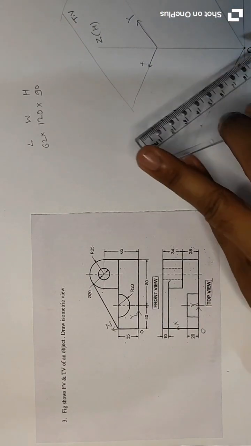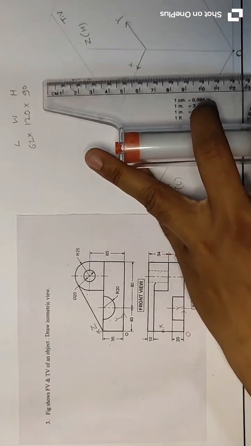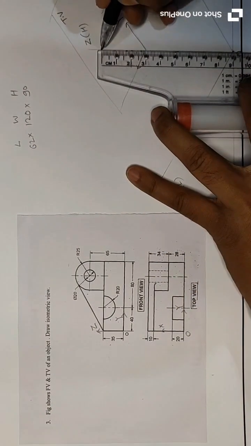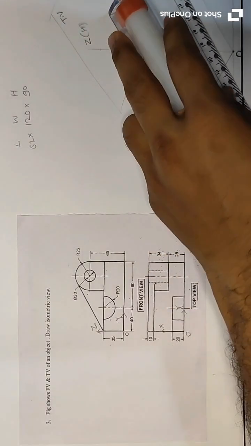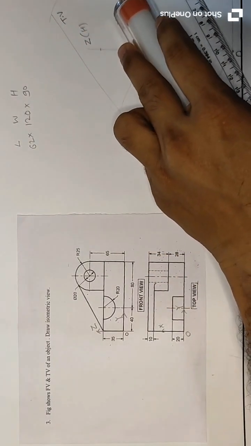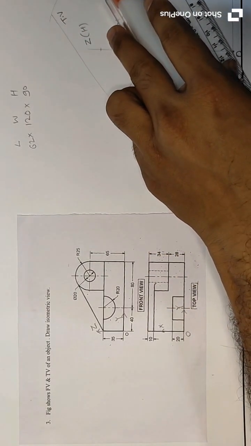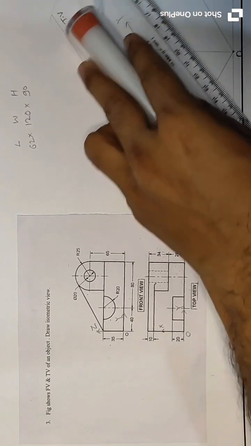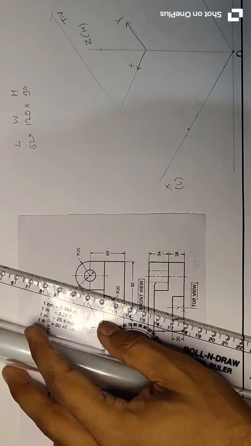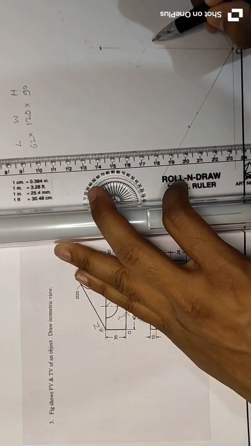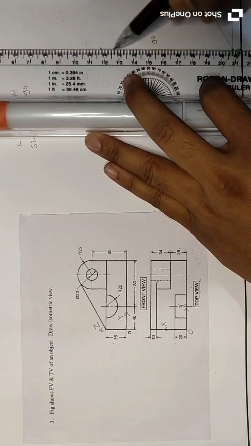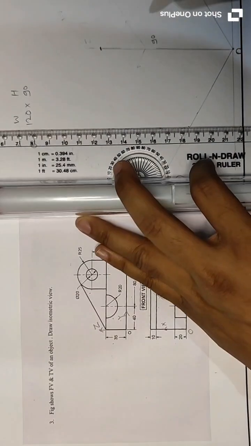Along the z-axis we take 90 mm, and along the y-axis the width is 120. This 90 height is given to this point.